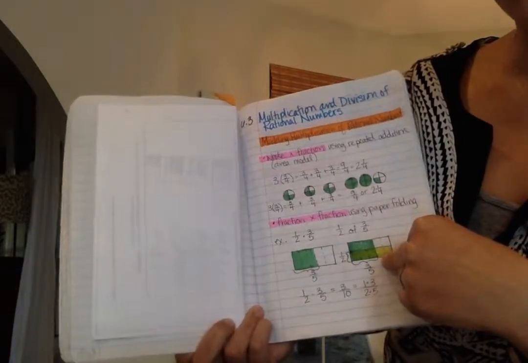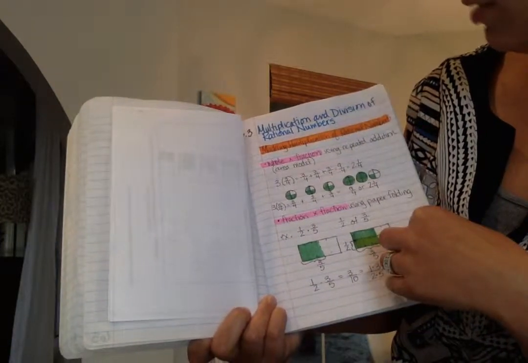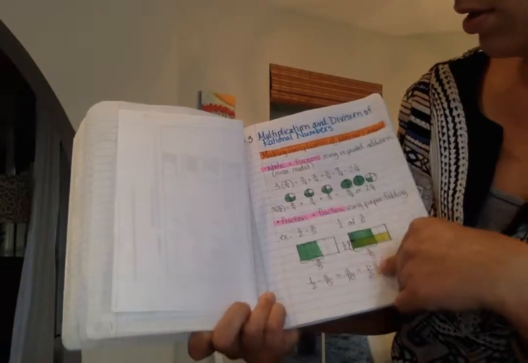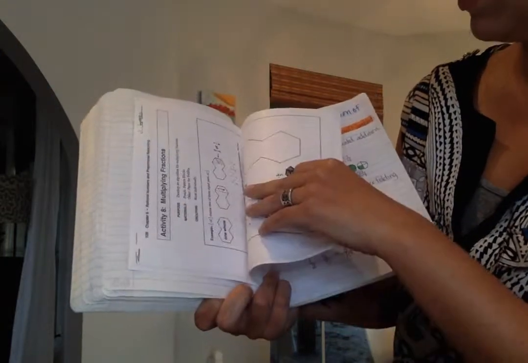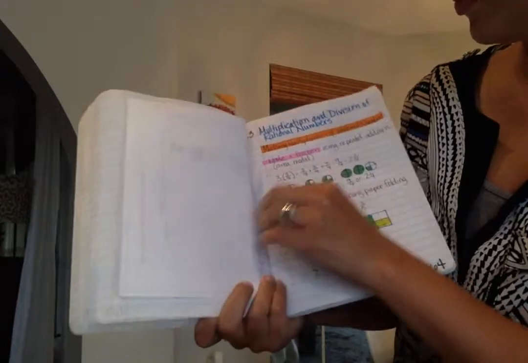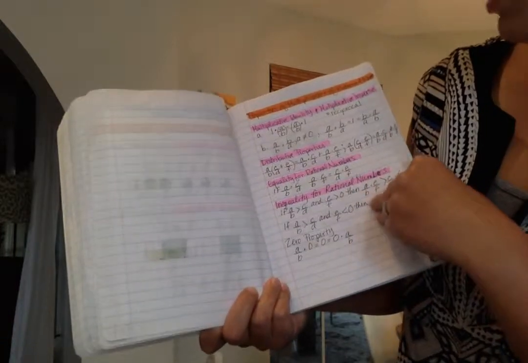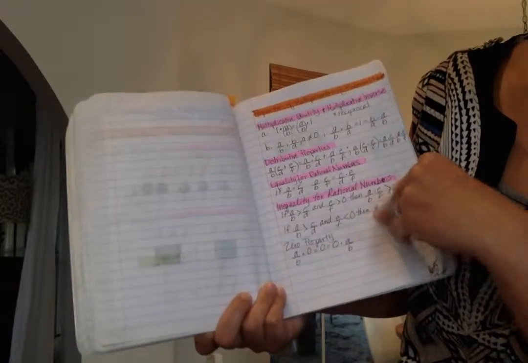6.3 is multiplication and division of rational numbers, starting with modeling multiplication of rational numbers. And the activity: whole times fraction, fraction times fraction. Properties of multiplication of rational numbers.